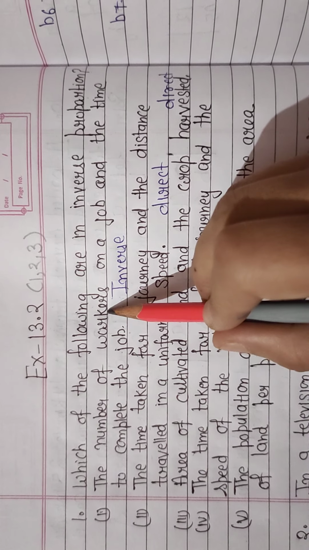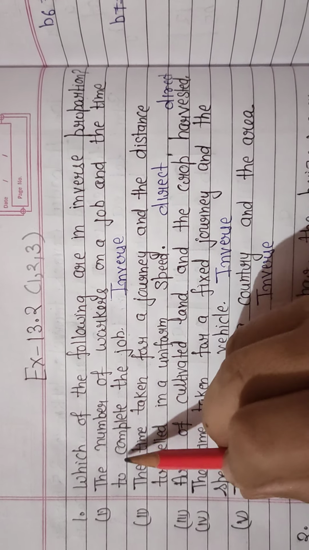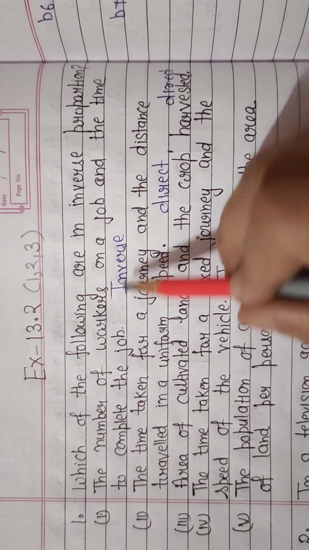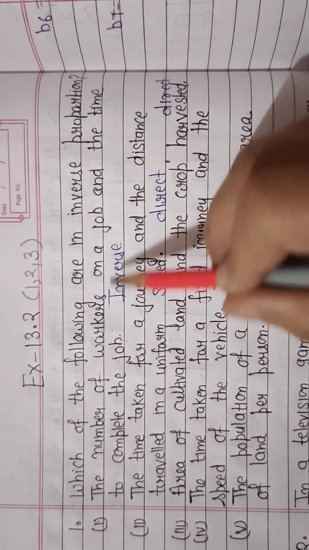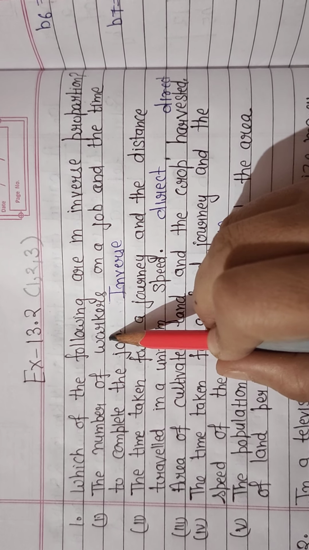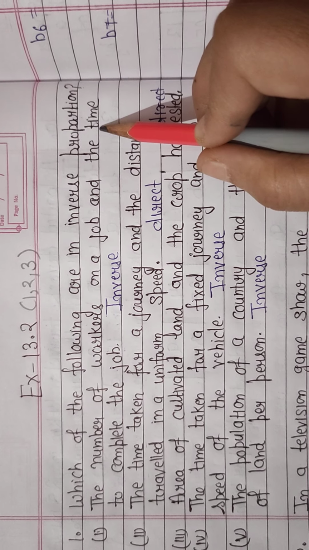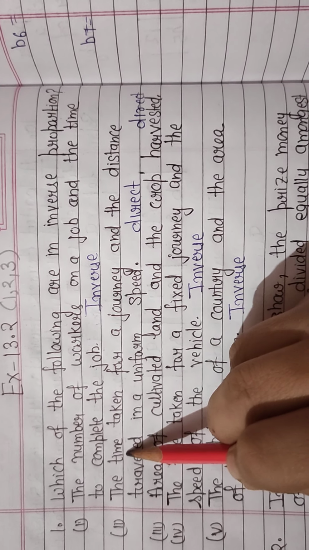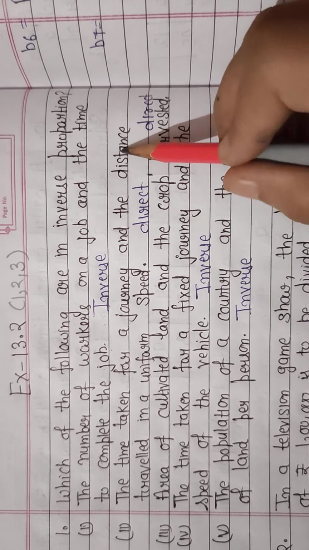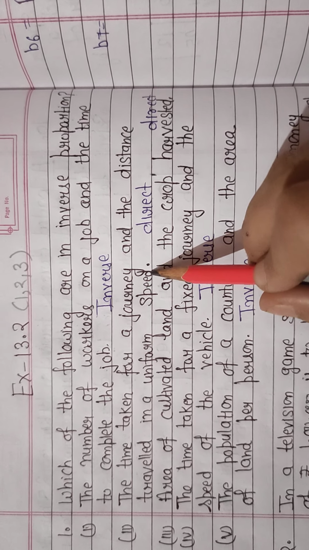The number of workers on a job and the time to complete the job. This is in inverse variation because if we increase the number of workers, it will take less time to complete the job.